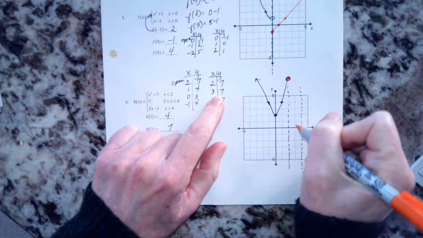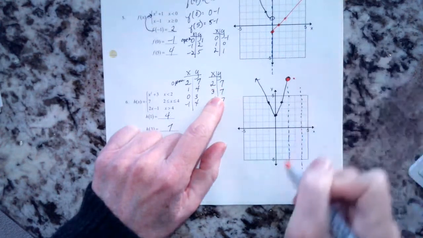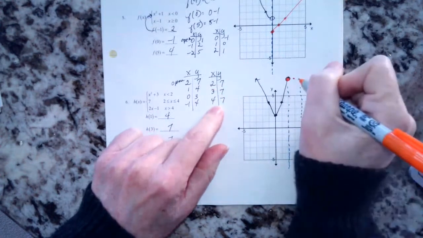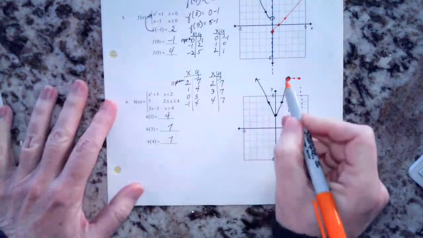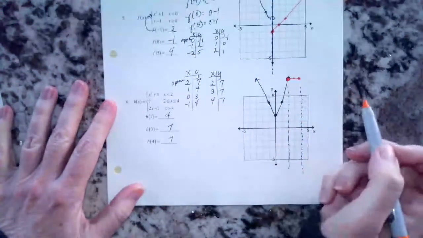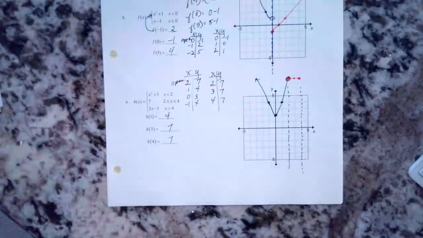3, 7, go over 3, up 7. 4, 7. So there, that's what that's looking like. So our piecewise graph has a parabola to begin with, a constant line there, and now let's see what's happening on the right-hand side.